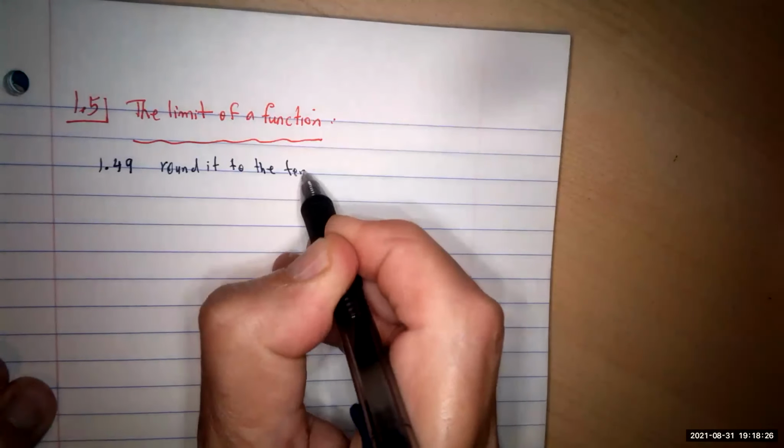This is the rounding one. If a number is given to you, for example 1.49, and you want to round that to the tenths, what is going to be the one?